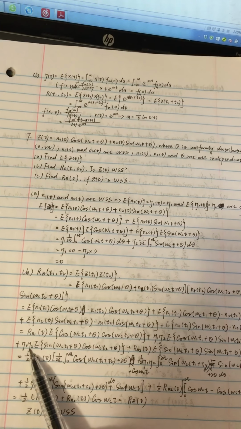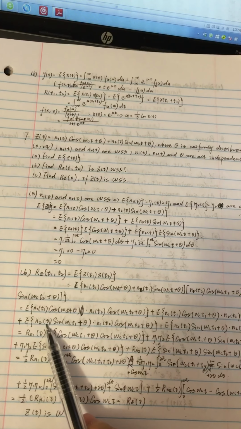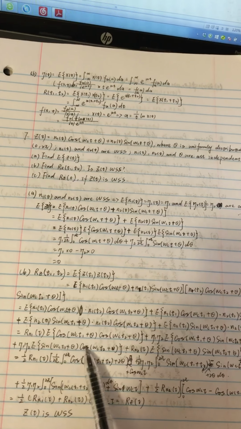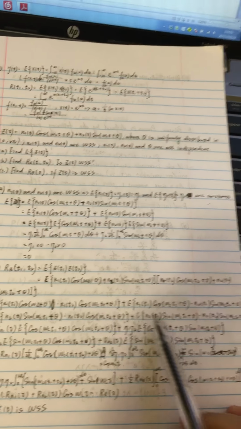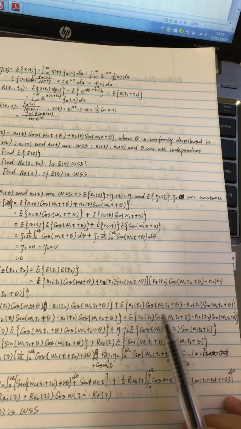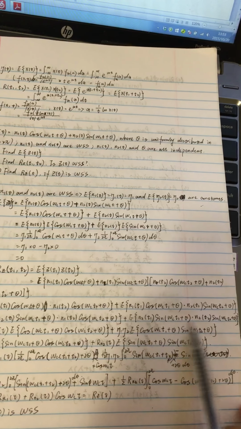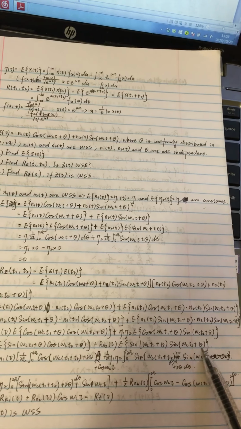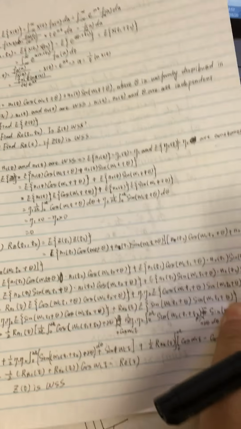And also the third term, N2(t1) times N1(t2), is also eta1 eta2, and the left part we just copy. And the fourth term, it's N2(t1) times N2(t2), so it's R_N2(tau), and the left part we also rewrite.